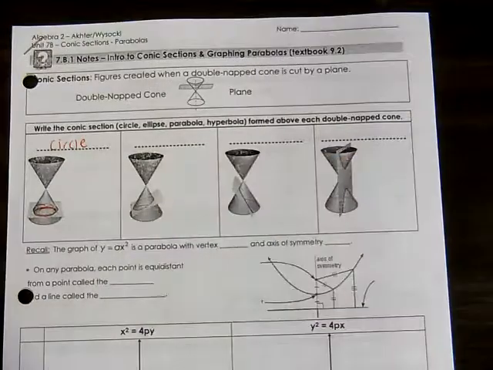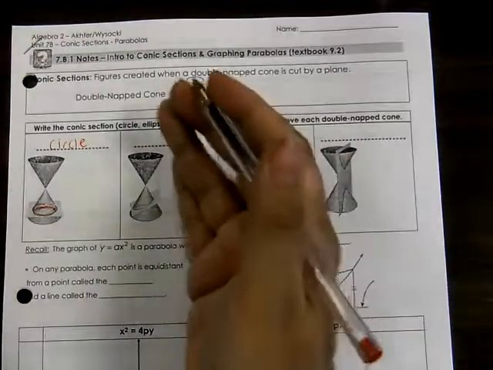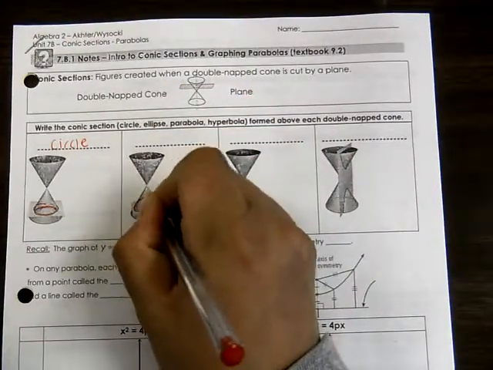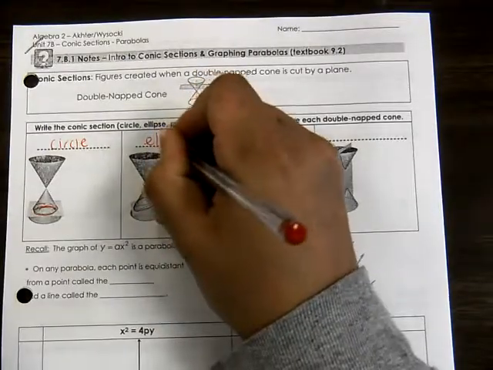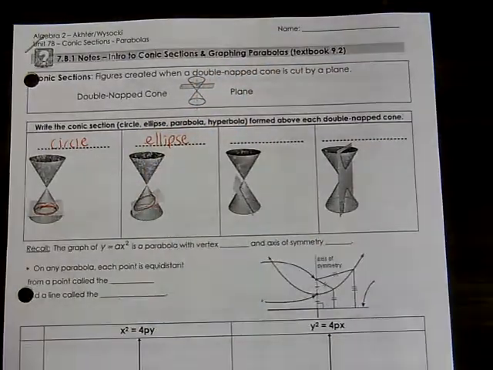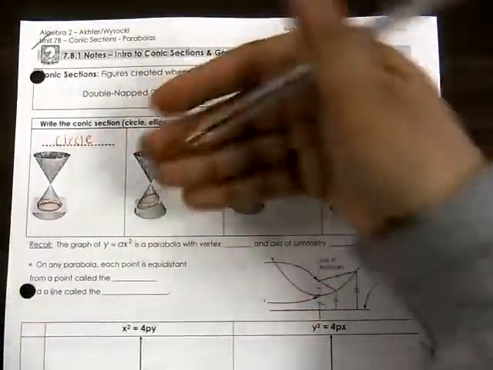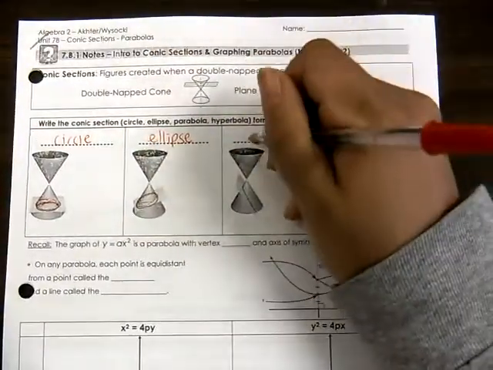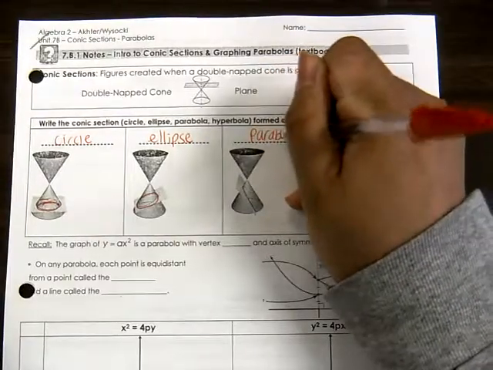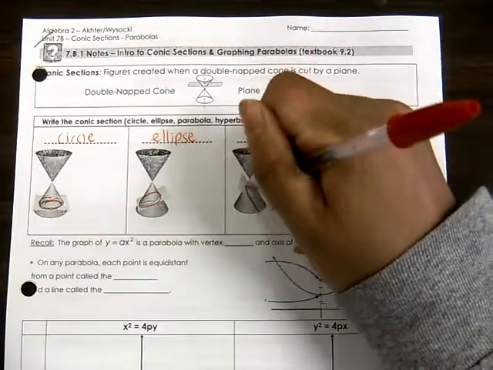Okay, if instead you do it slanted, you start up at the top here and come slanted across, that becomes an ellipse. The next one is if you take it again angled across from the top to the bottom on one of the cones, that's a parabola. We've seen that before, first semester.